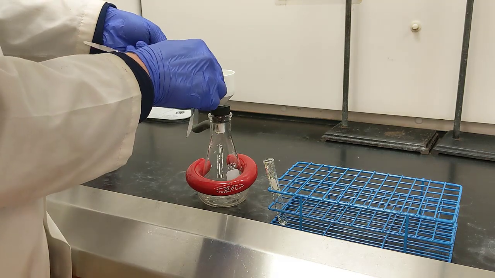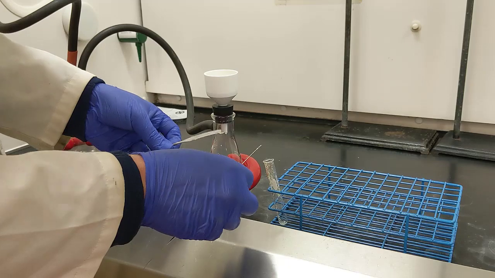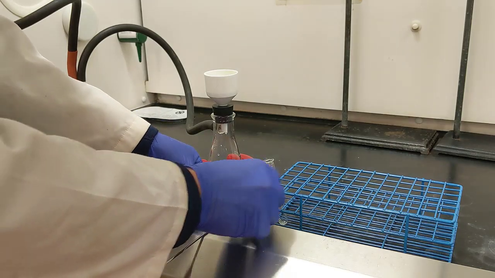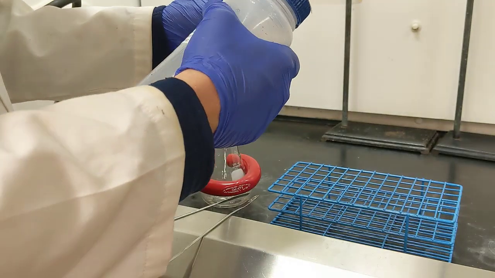It's actually harder than it looks to get all of that off. Alright, so I got most of it off the spatula. Now what I want to do is rinse this out a couple of times and try to get all of the solids out of the tube that I can.